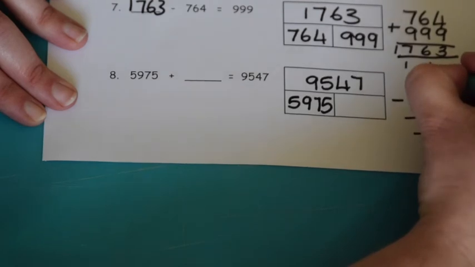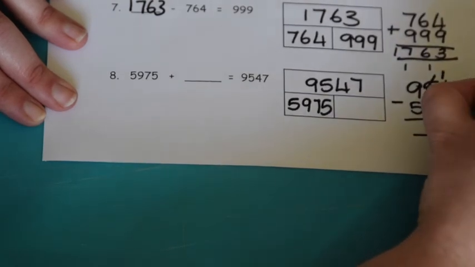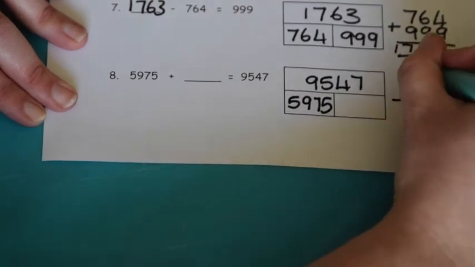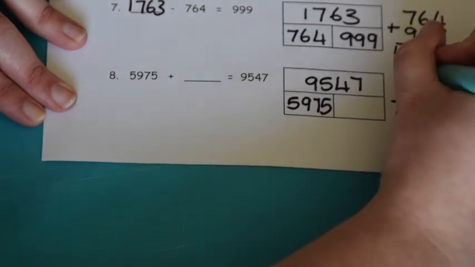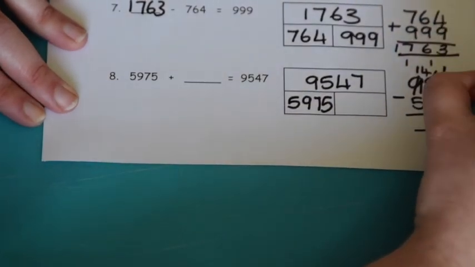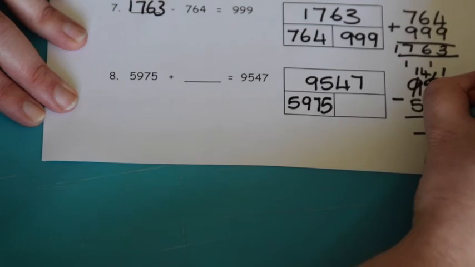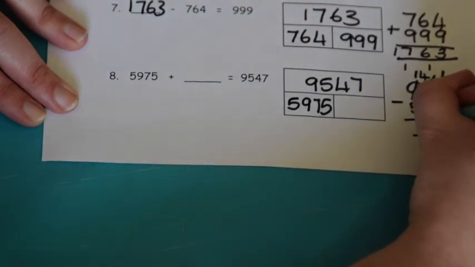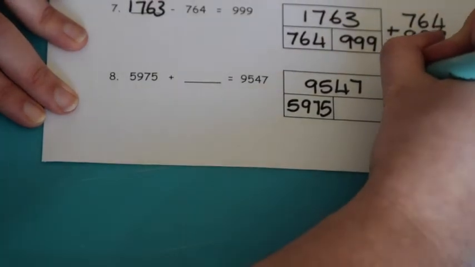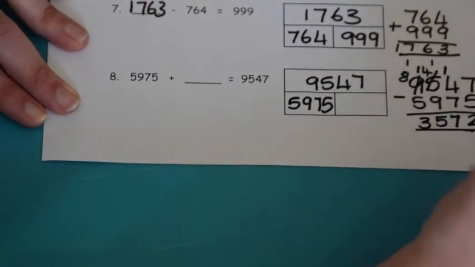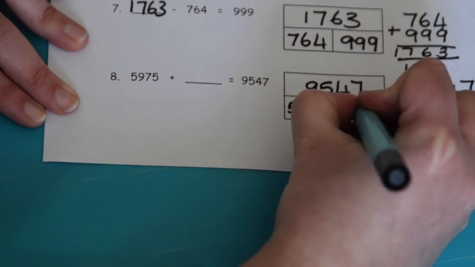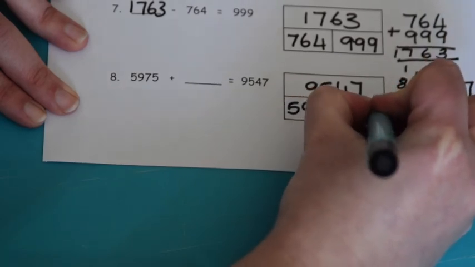Need to exchange. And again for this one. So therefore your missing number will be 3,572.